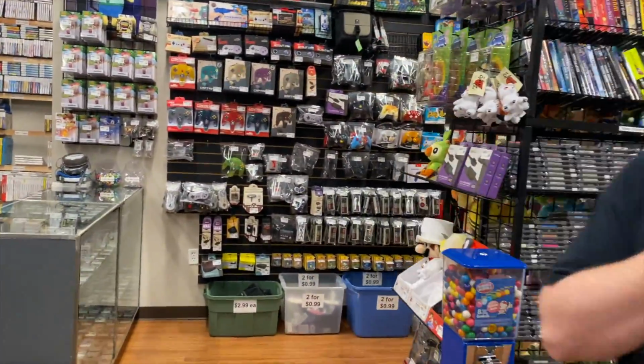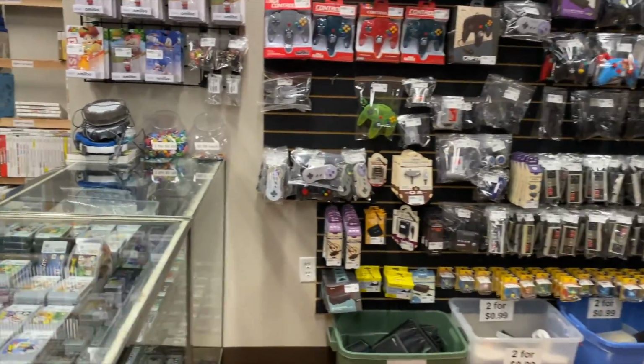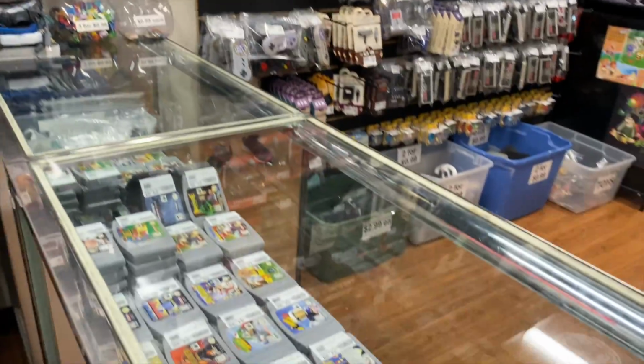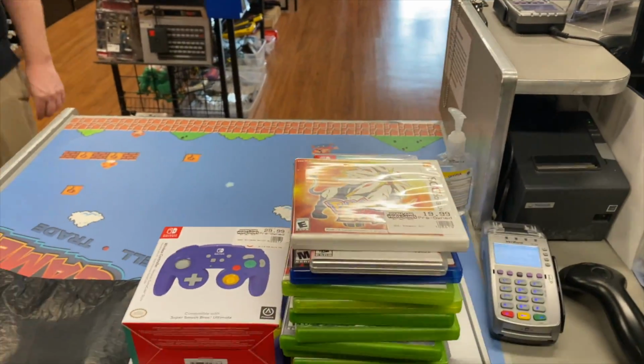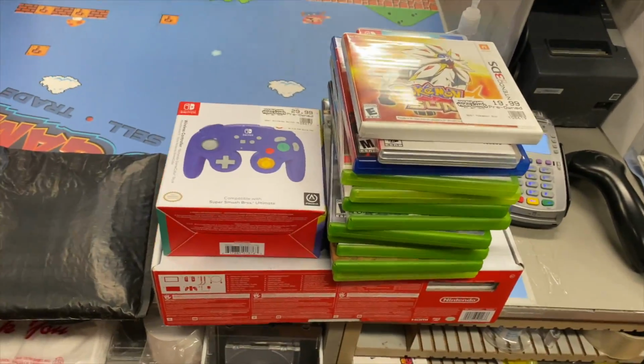We sold a Mario Kart 64. We sold Clock Tower 3 for PS2. Earthworm Jim for N64. Dragon's Lair for GameCube. Just a bunch of really good stuff. And we got some trades here.